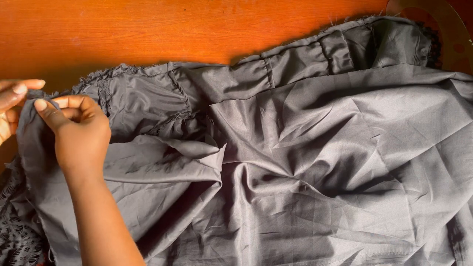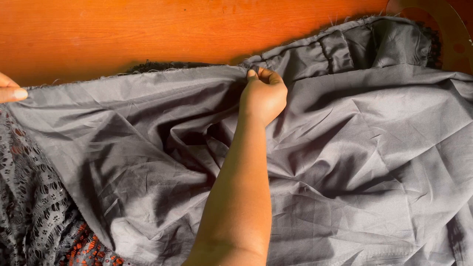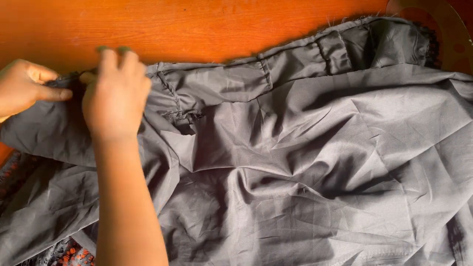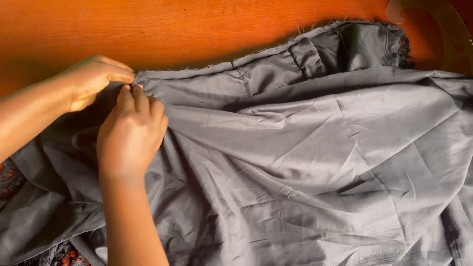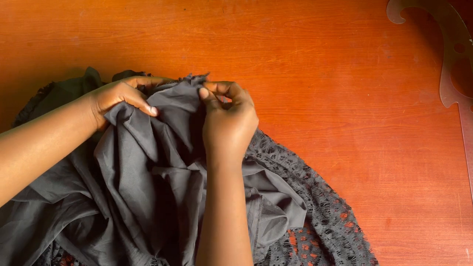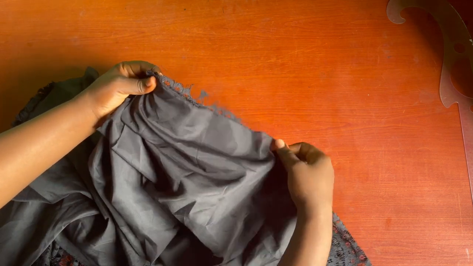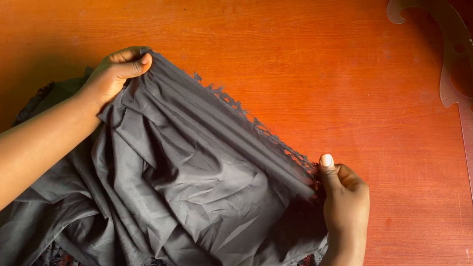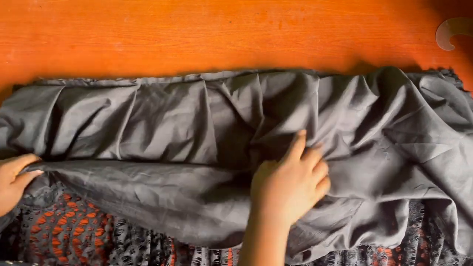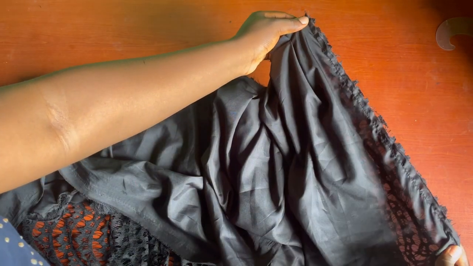I'm going to attach it by placing the right side of the lining on the wrong side of the dress. So I made sure that the top and the skirt part are right sides facing each other first, and then I brought in the lining and I'm going to sew it on the joining of the top with the skirt. And now when I get to the end, that's where I have the zipper allowance, I'm going to sew the lining with the main fabric with the skirt just at the zipper allowance area there. I really hope you understand.